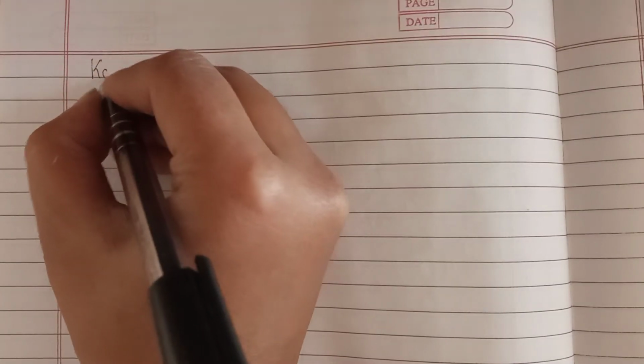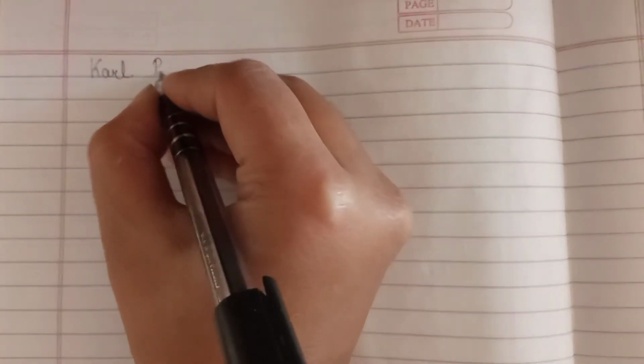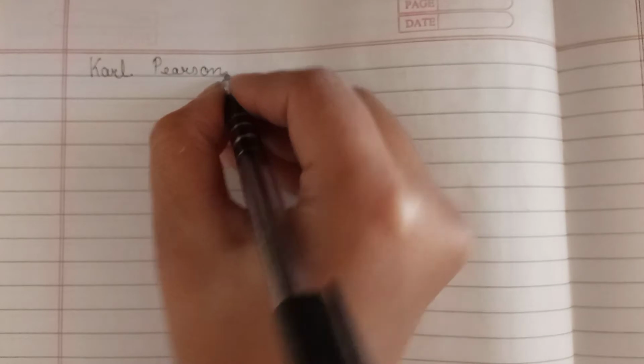Hello students. In the last class I explained something about correlation, and today we will do the Karl Pearson method to find out the correlation. Before going to the Karl Pearson method, I will first explain the formula for the Karl Pearson method.